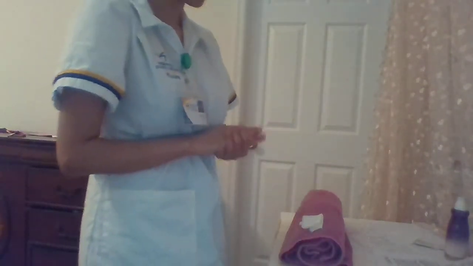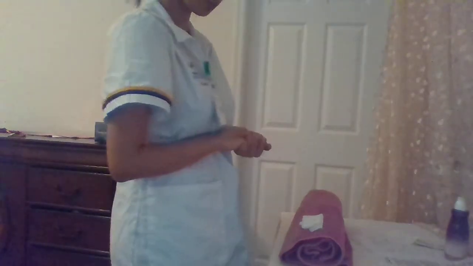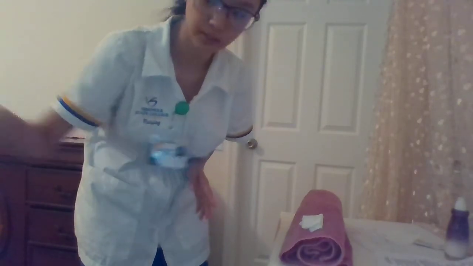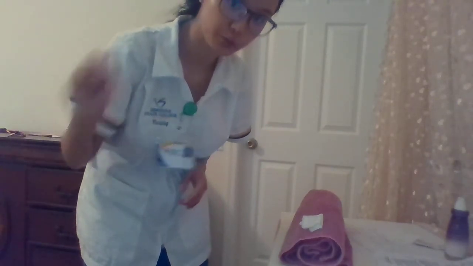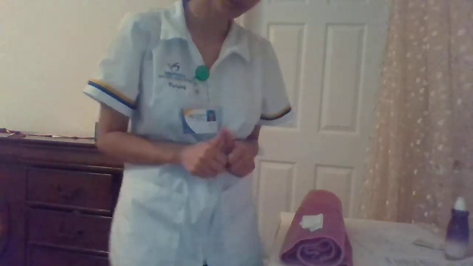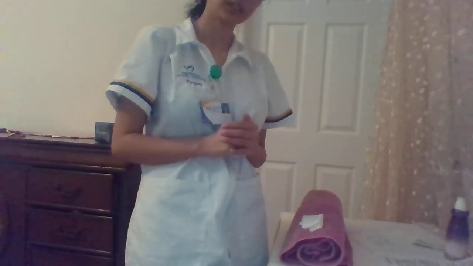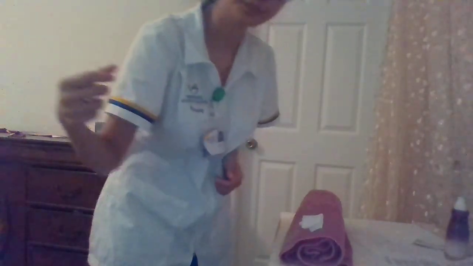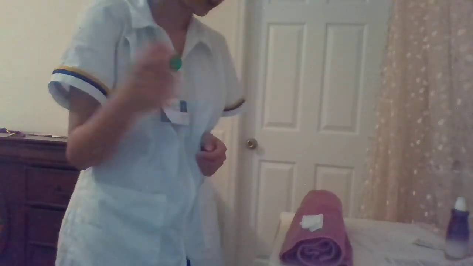Before I leave the room, I'm going to check the safety of the environment for the patient: the bed is in the lowest position, the side rails are up, the brake is on, and there is no clutter on the ground. And I'll ask the patient if they feel comfortable, and whether they need anything before I leave. And I'm going to open the curtain for the patient as well, and I am going to wash my hands again.